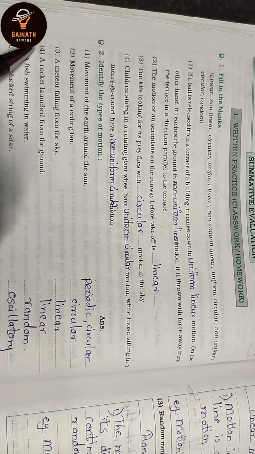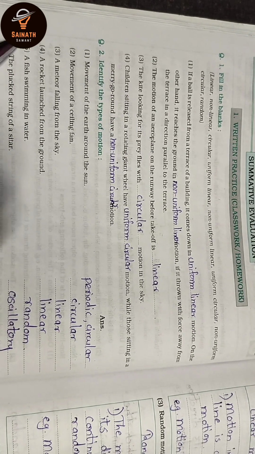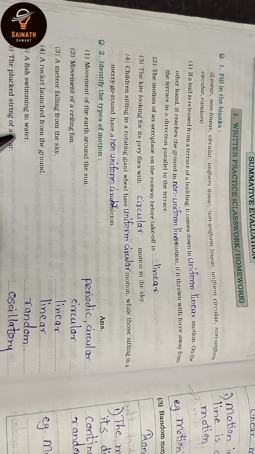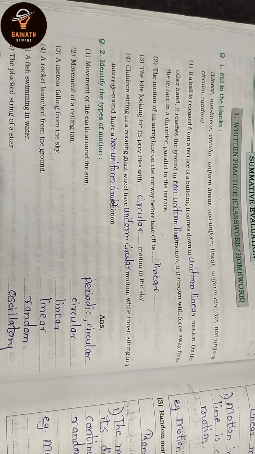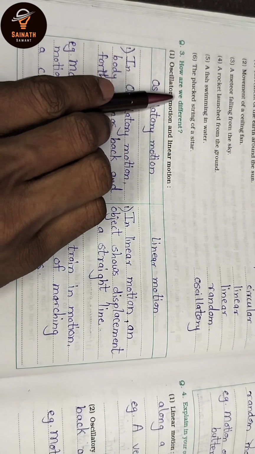Linear. Fourth, a rocket launch from the ground. Linear. Fifth, a fish swimming in water. Random. Sixth, the plucked string of a sitar. Oscillatory.